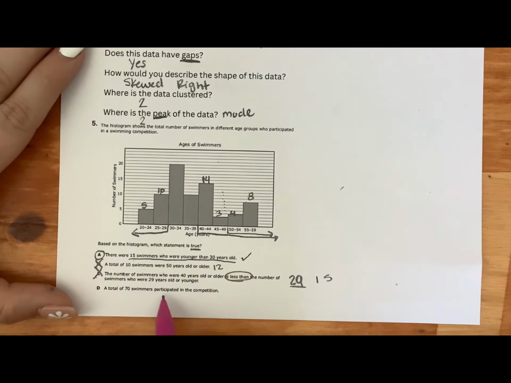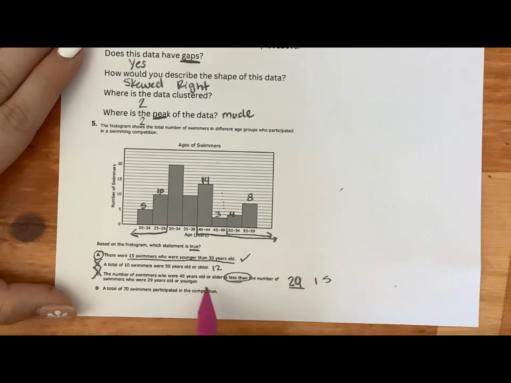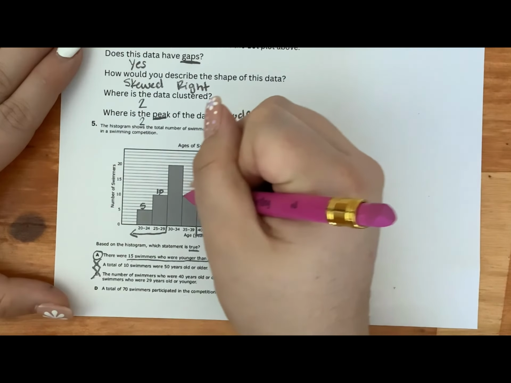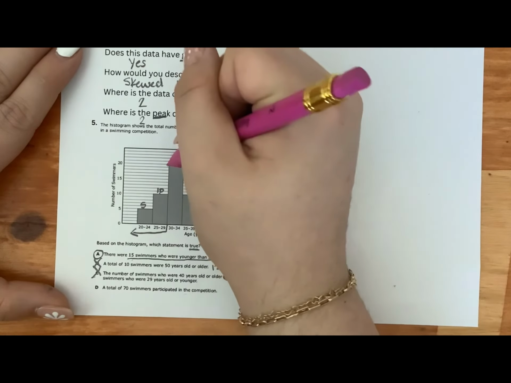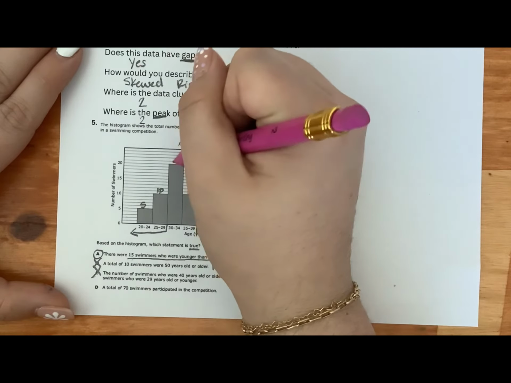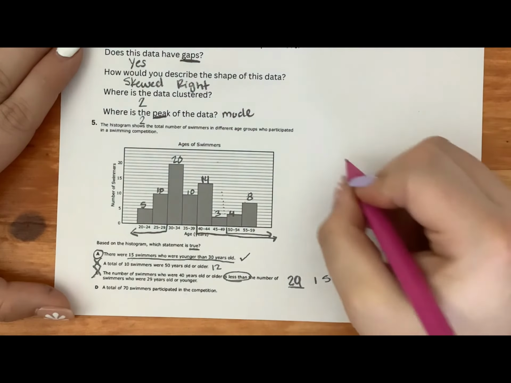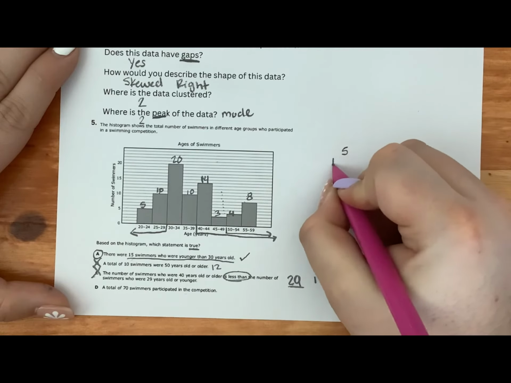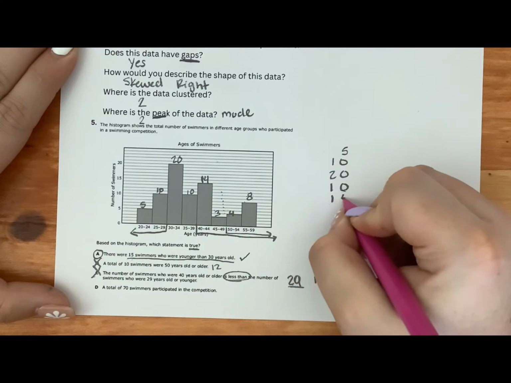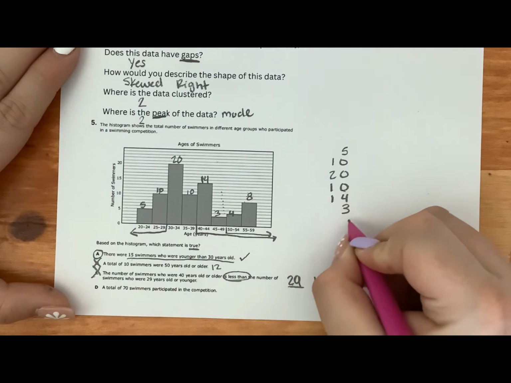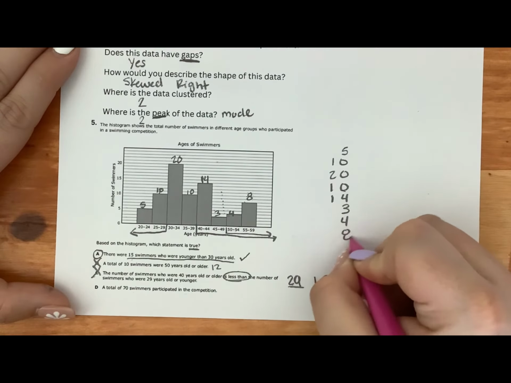A total of 70 swimmers participated in the competition. So I need to go ahead and find the total of the rest. This one is also 10, and this one is 20. So if I add them all up, 5, 10, 20, 10, 14, 3, 4, and 8.